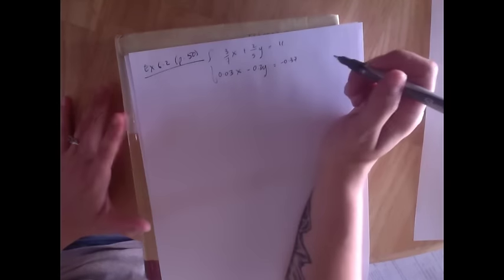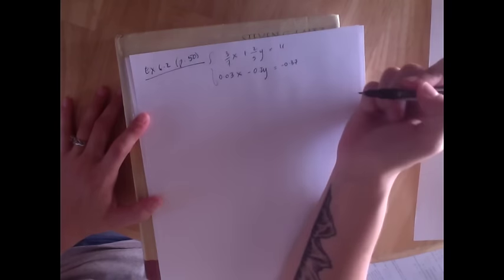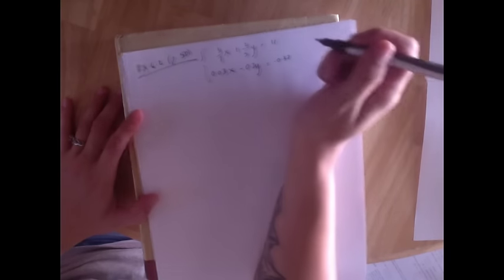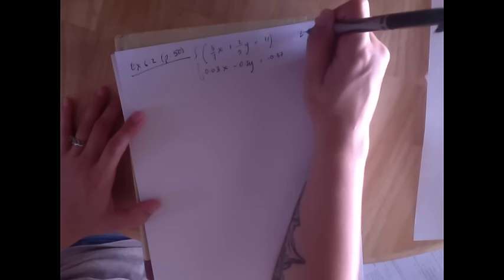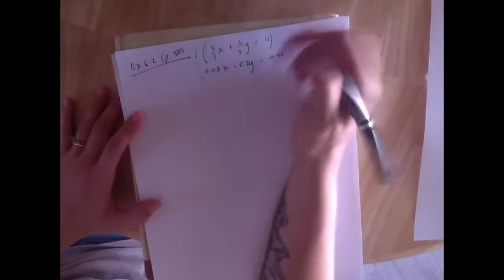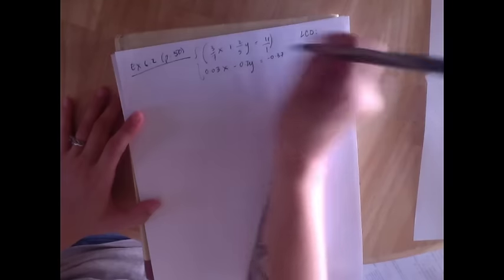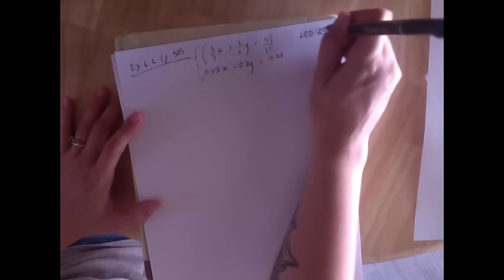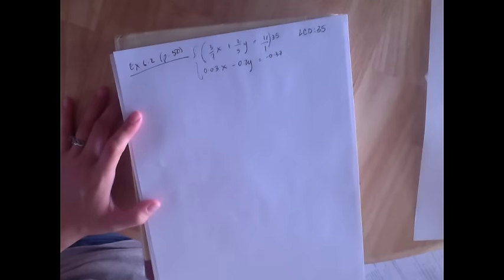This is the same situation where we will multiply each of these equations by the least common denominator. In the first equation, my denominators are 7, 5, and 1. So if I multiply all those together, my least common denominator is 35, which is what I will multiply each one by.